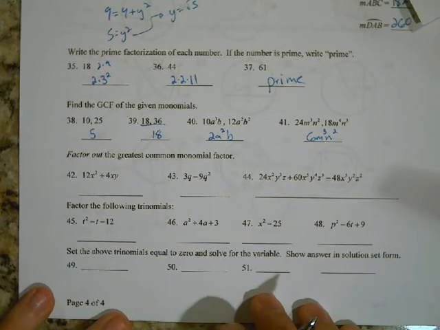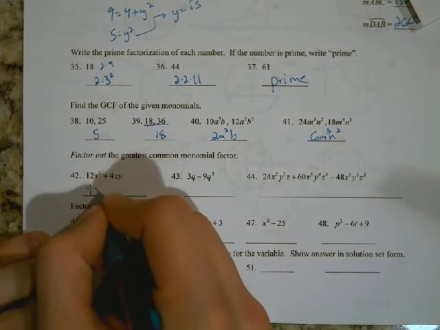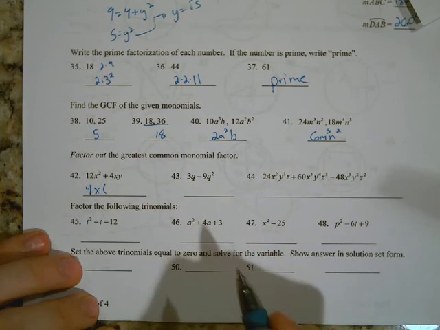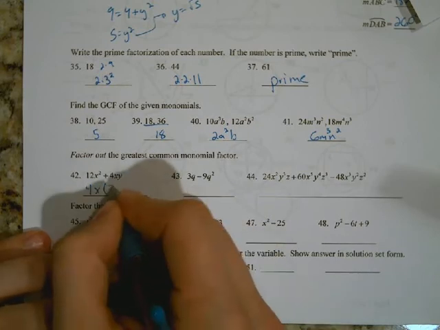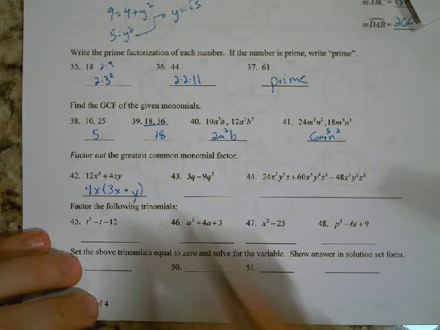Factor out the greatest common monomial factor. They both have a 4. They both have an x. Nothing else in common. Once I divide the 4x out of 12x squared, I'm left with 3x. And when I divide the 4x out of 4xy, I'm left simply with just a y.